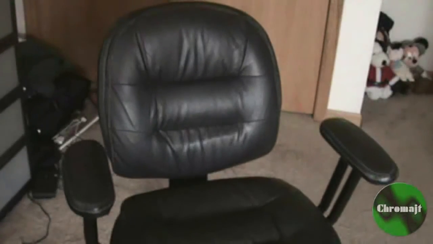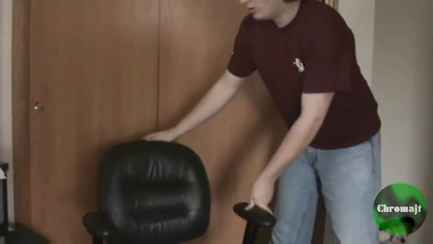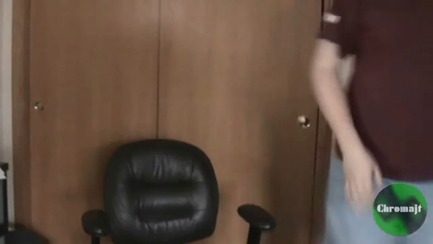Okay, so there's the chair that I sit in. I'm going to leave the camera kind of low just so you can get the same view that I normally get when I set up the cameras and whatnot. So the chair usually goes about there.